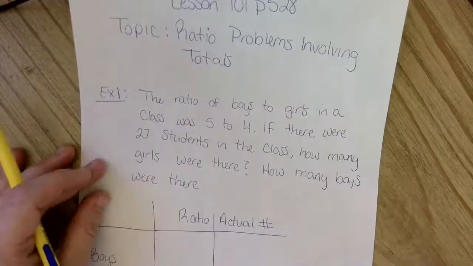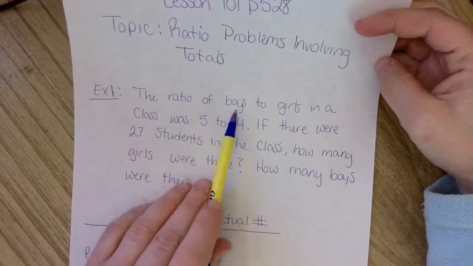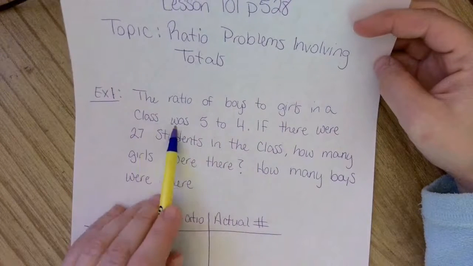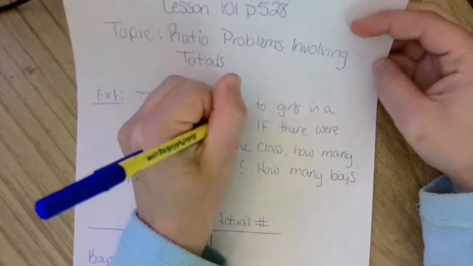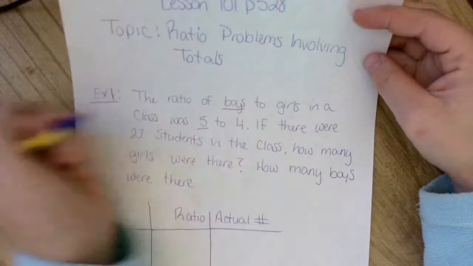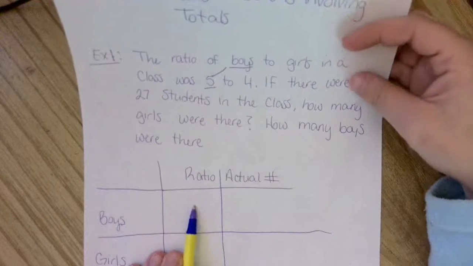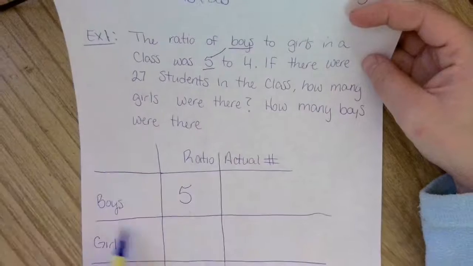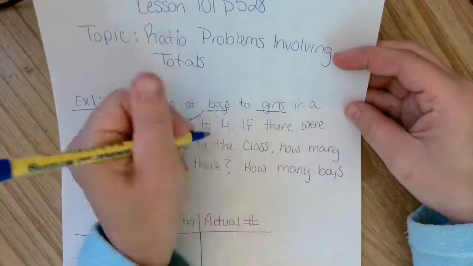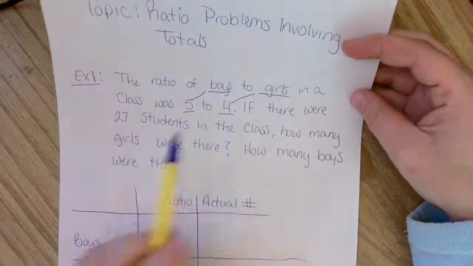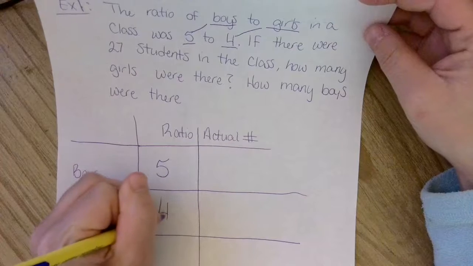So first off, let's pick out some pieces of this example. The ratio of boys to girls in a class was 5 to 4. So that means that boys was mentioned first, 5 was mentioned first, so those two go together. So I'm going to put 5 in the ratio box beside boys. Girls was mentioned secondly, and 4 was mentioned secondly, so those two go together. So I'm going to put 4 in the ratio box for girls.